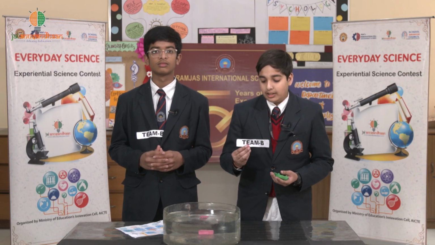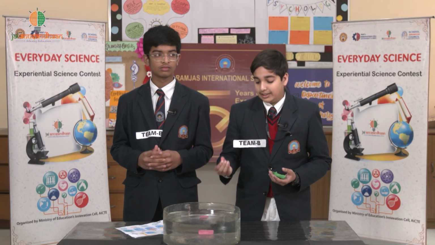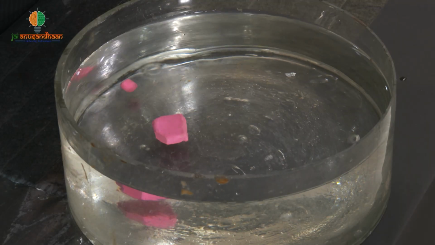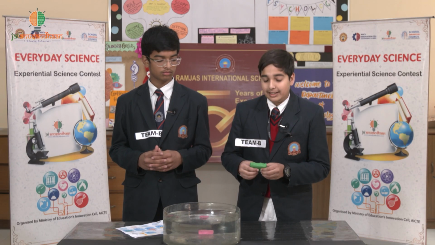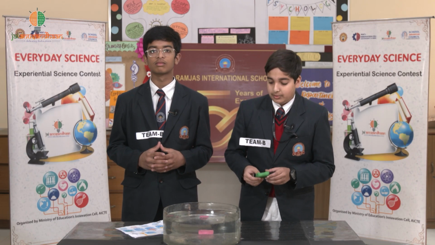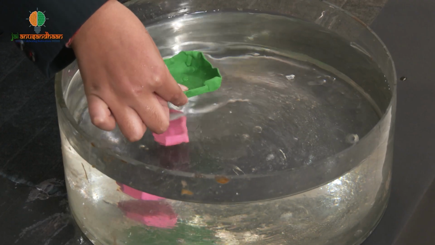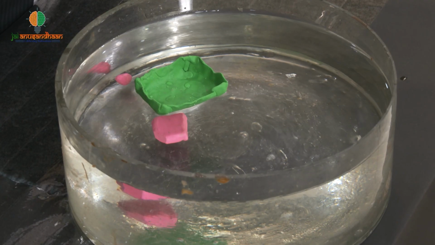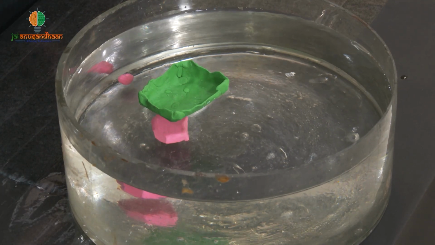And now let's see about the ball. Will it float or will it sink? The clay ball also sinks. Now finally, we'll see about the boat. As we can see, the boat floats.